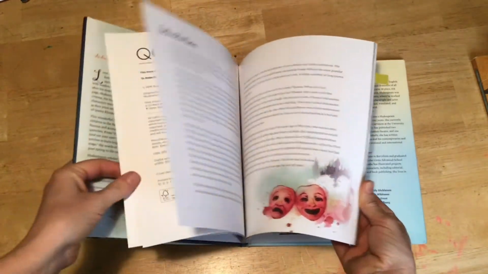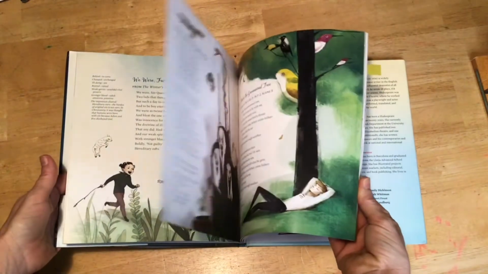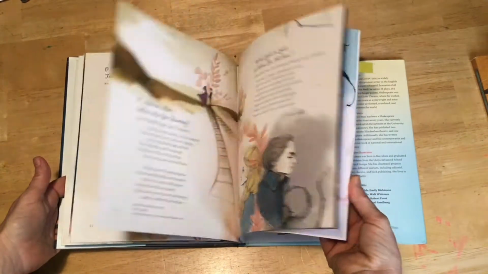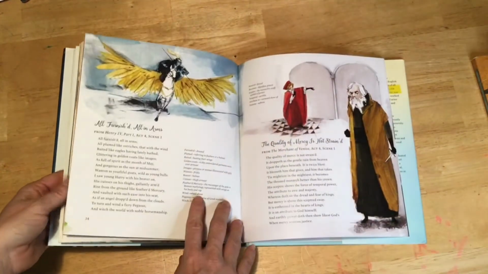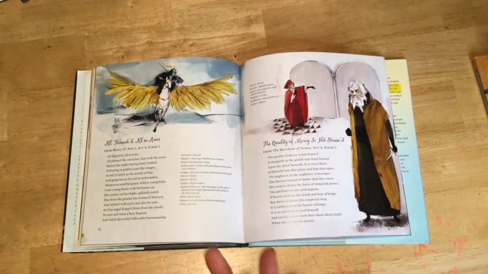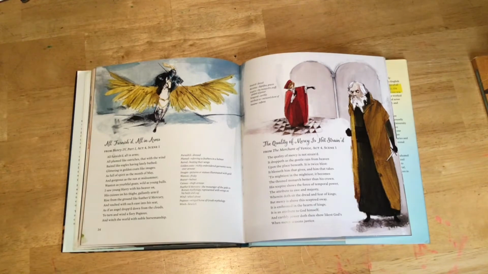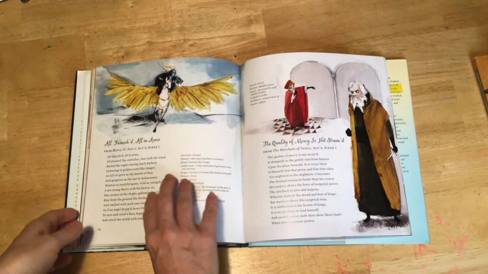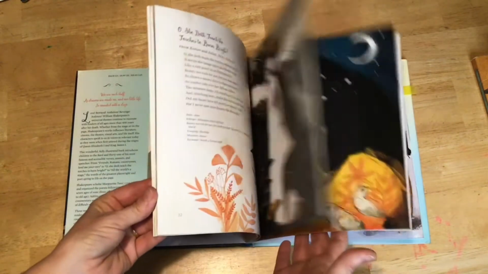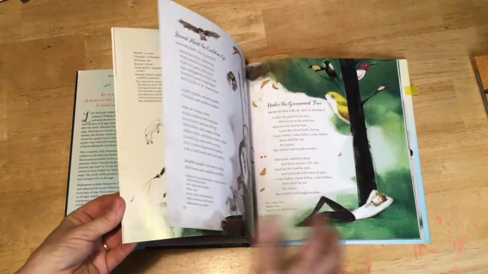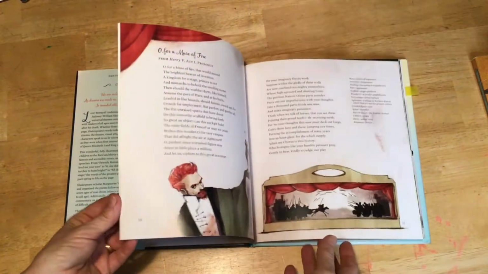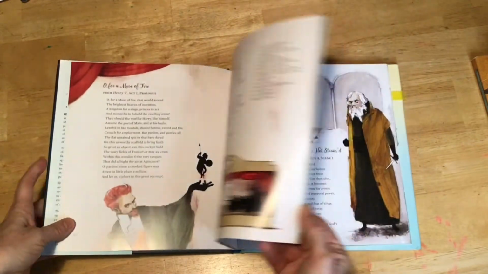It also had beautiful illustrations, but in addition to that, I feel like it did a really good job selecting various poems that are well known and popular from Shakespeare's plays, but also pieces and parts of Shakespeare's play that would be more appealing and understood by children. So I was really happy with this book.